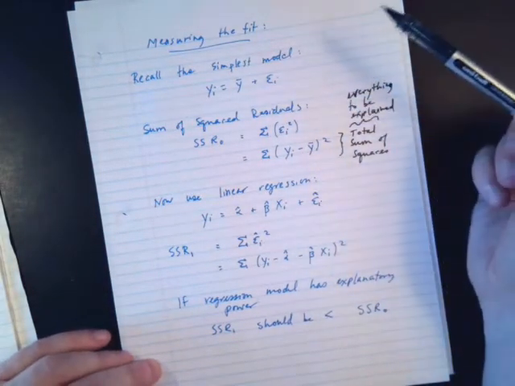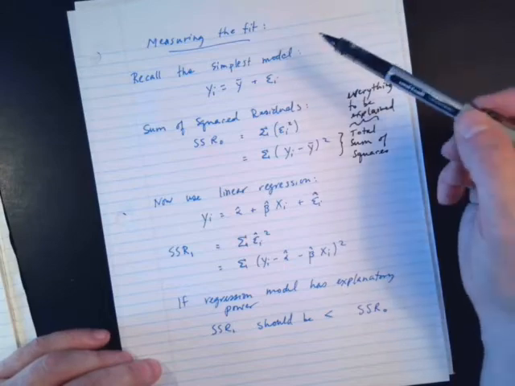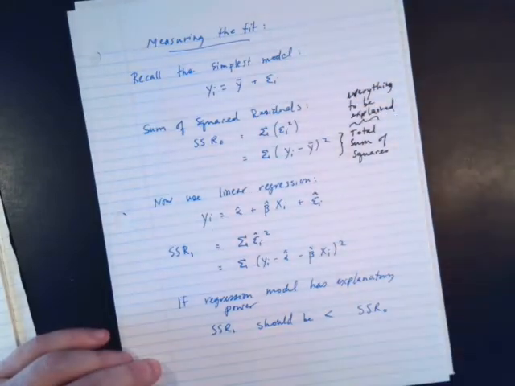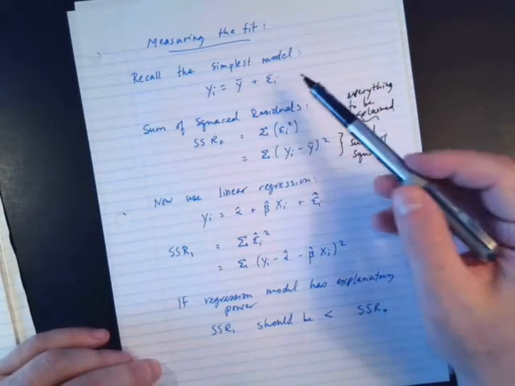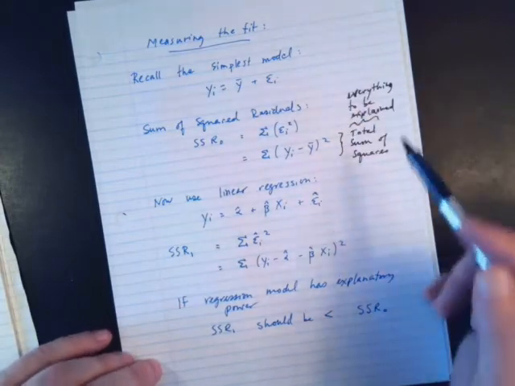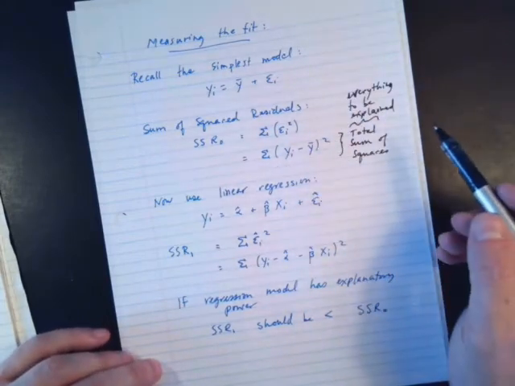So in this model, we haven't really explained anything. We've just said, we don't know. The costs vary strictly by random. You can always estimate a mean, but other than that, we don't know. So this is the total sum of squares.